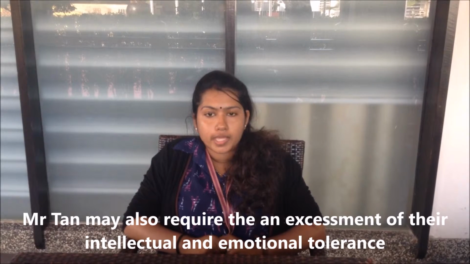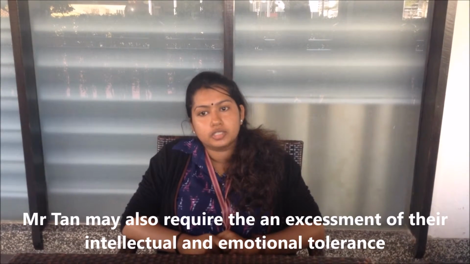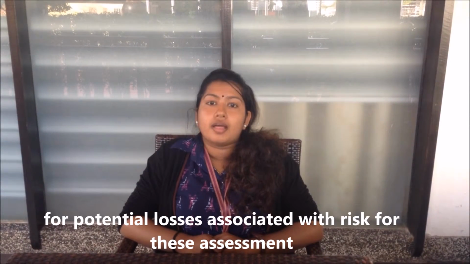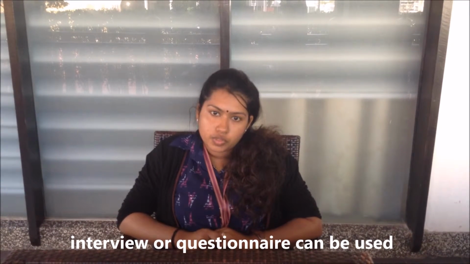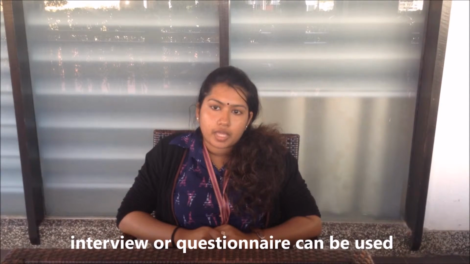It may also require an assessment of their intellectual and emotional tolerance for potential losses associated with risks. For this assessment, an interview or questionnaire can be used. The relevant risks are usually identified and may include liquidity, legal, political, regulatory, longevity, mortality, business and health risk.